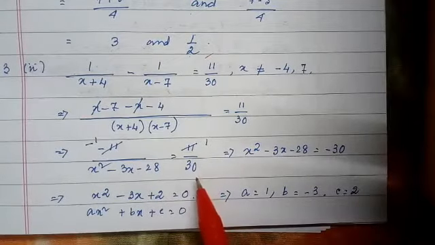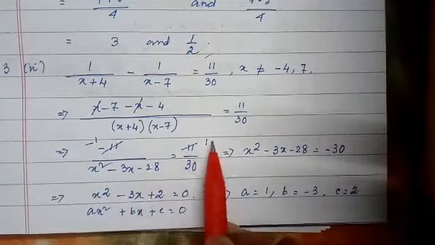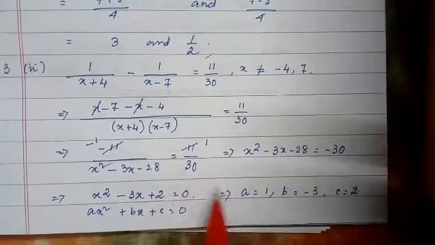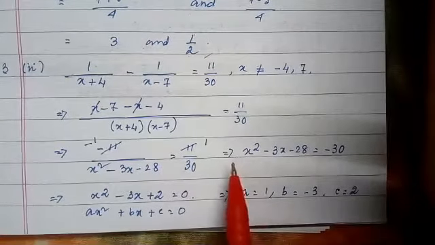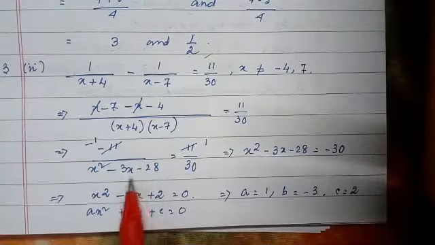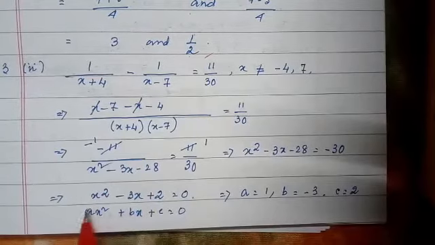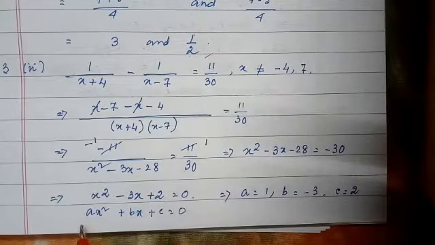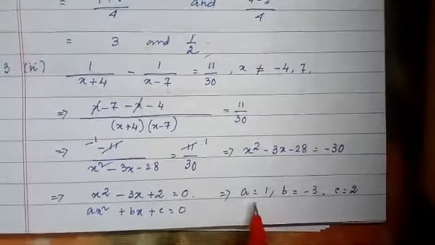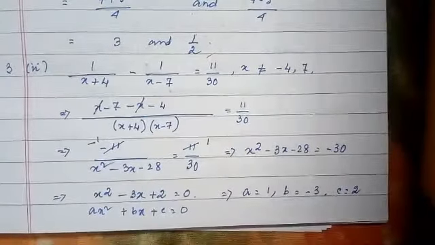Now cross multiplication gives x² − 3x − 28 = −30. Now let us bring −30 to the left hand side and it will be x² − 3x − 28 + 30, that is + 2. Now if we compare this equation with ax² + bx + c = 0, we will have a = 1, b = −3 and c = 2.